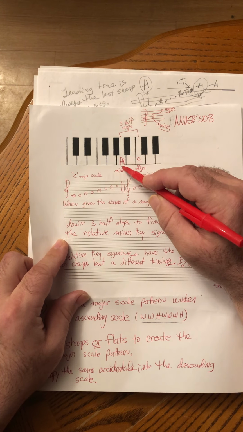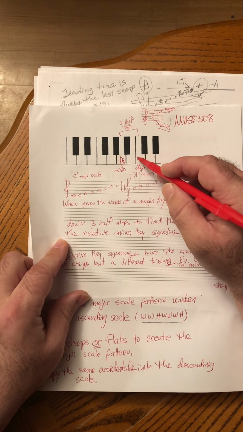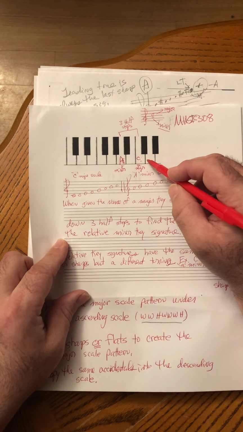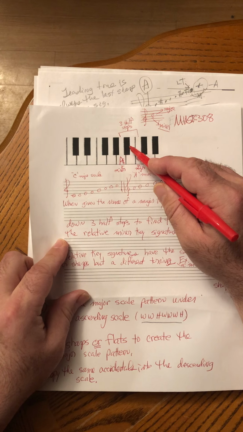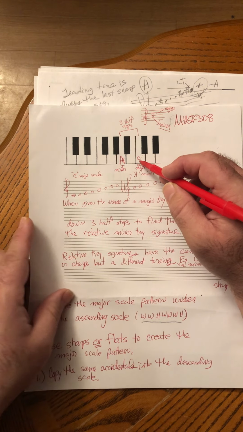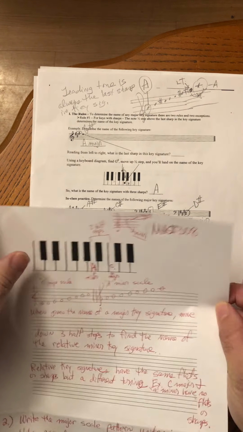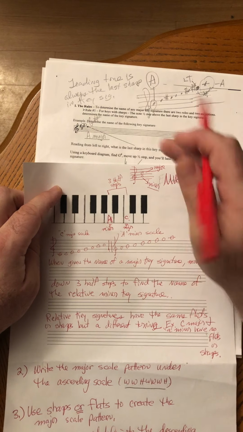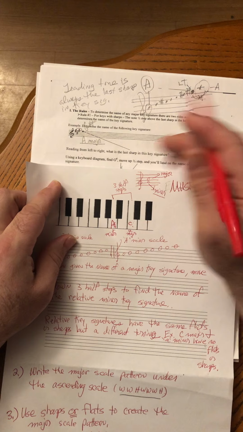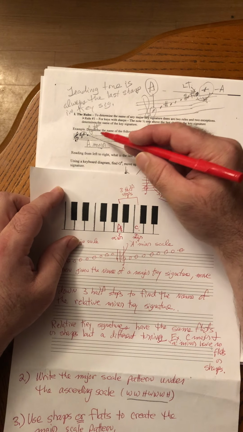1, 2, 3. Okay, I've seen students miss this entire part of a test because instead of counting like this, 1, 2, 3, they counted like this, 1, 2, 3. And it also showed me they didn't do any of their homework because they would have caught that. Okay, so let's see if we can apply that to what we already did. Going back to page 2 of the in-class practice document, we see that we figured out that this was A major.